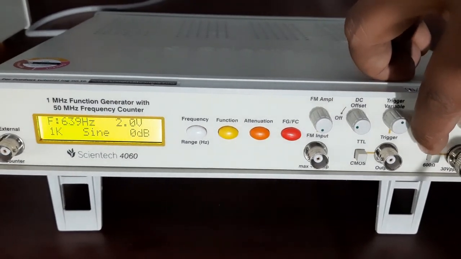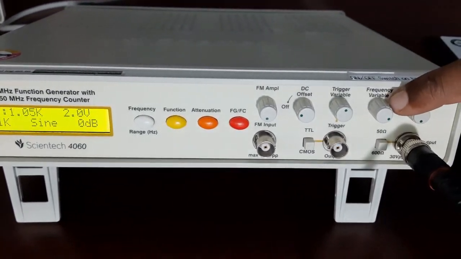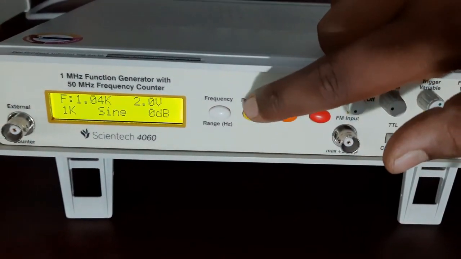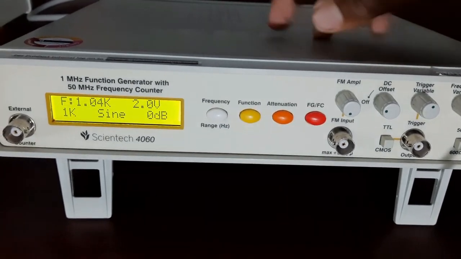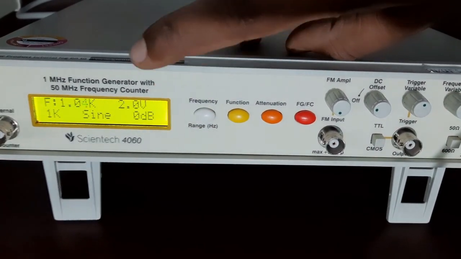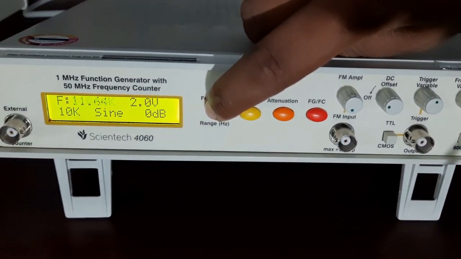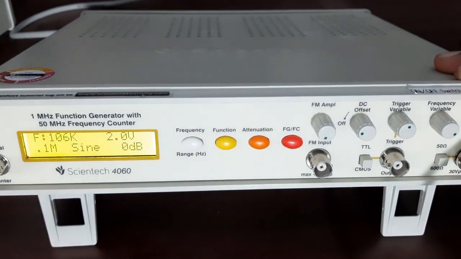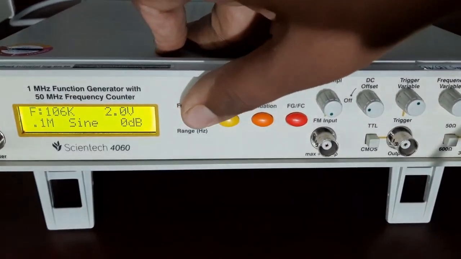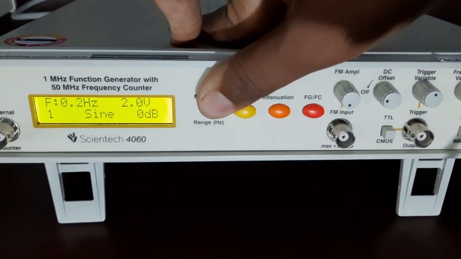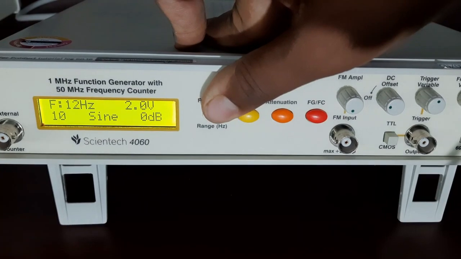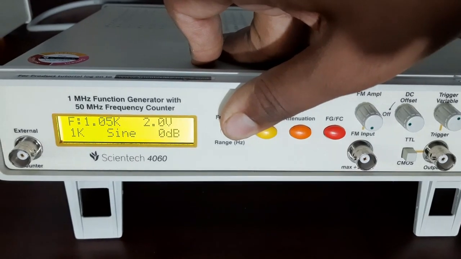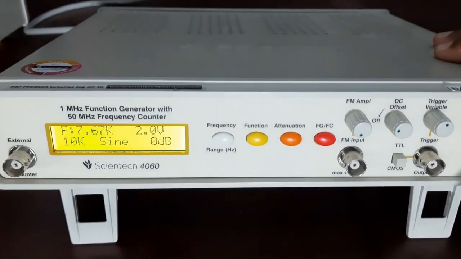What if I want to go beyond 1k? Now you can see in the screen it is at the maximum value 1k. If I want to go more than 1k, we have to change the frequency setup in that button, frequency range. If I press this frequency range, then you can see in the screen the 1k will be changed to 10k, and if I press it again, it will be changed to 0.1 megahertz. So this is how we can change the set. You can change the maximum value or minimum value of frequency, just like we used to do in multimeters. So this is how we can change the frequency, amplitude and everything of a particular wave which is coming out of the function generator.